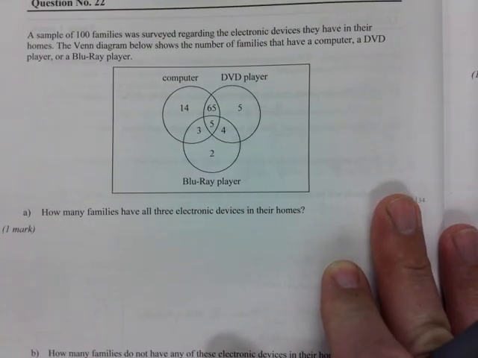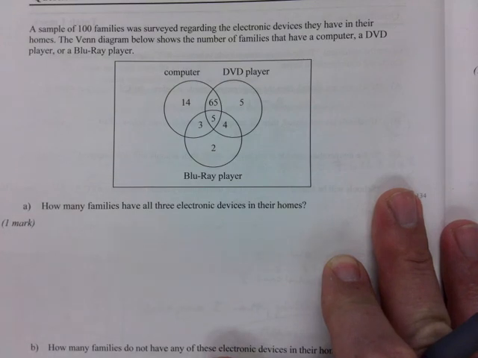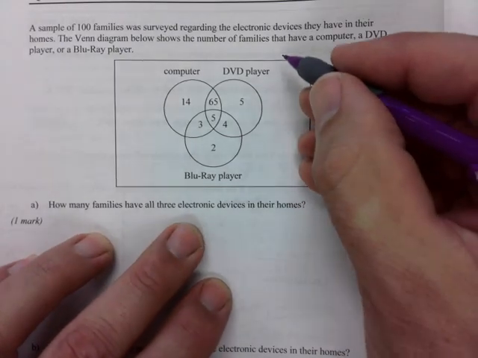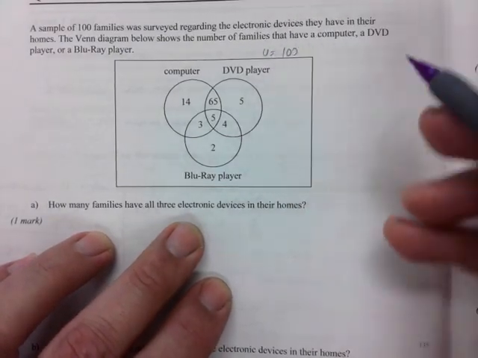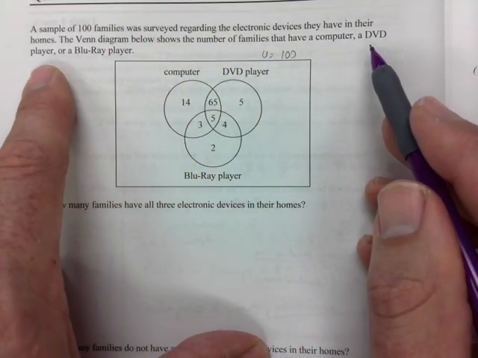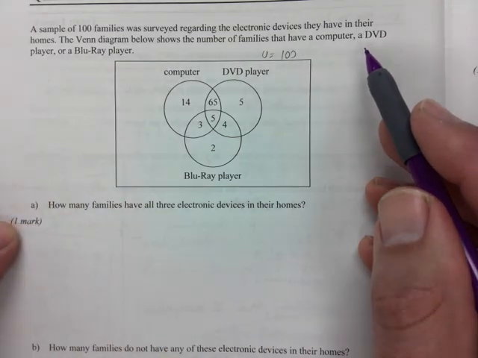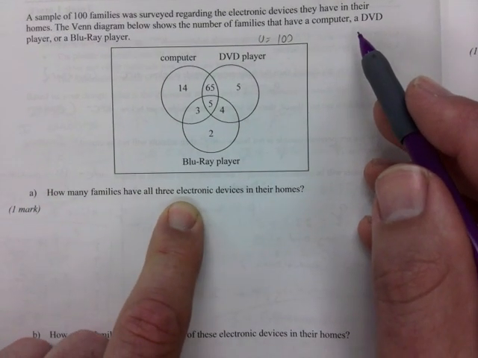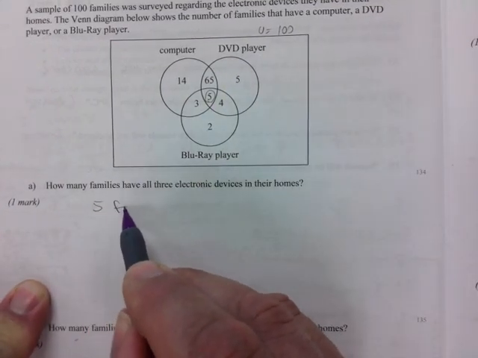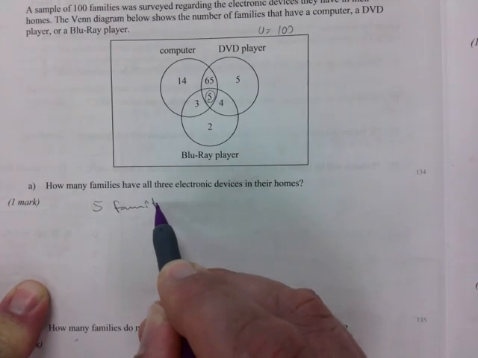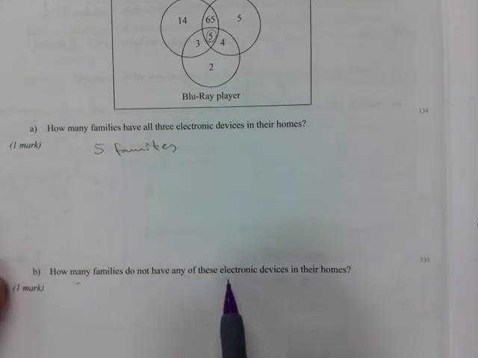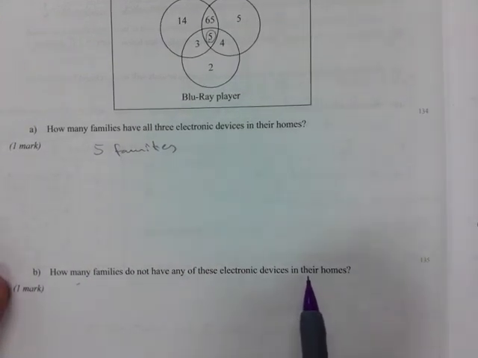A sample of 100 families was surveyed, and the electronics, right? What devices they had at home. So we know that this is 100 here, or universal. The Venn diagram shows the number of families that have a computer, a DVD player, and a Blu-ray player. How many families have all three electronic devices in their homes? I would hope that you would know that 5 families is the answer. 5 families.